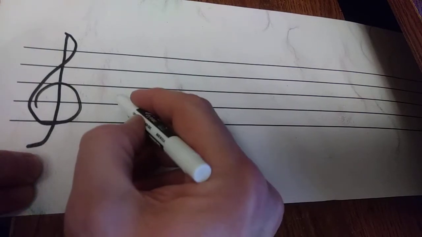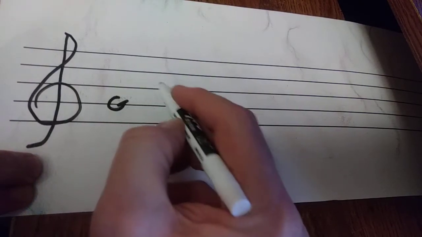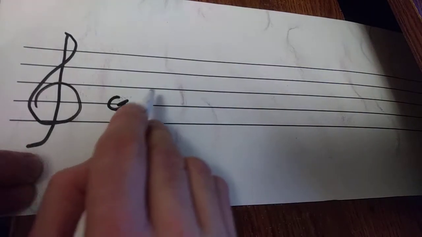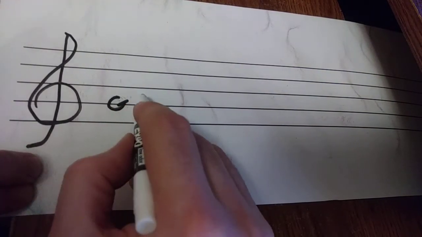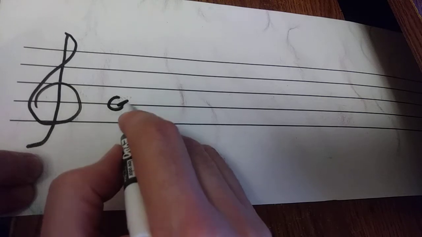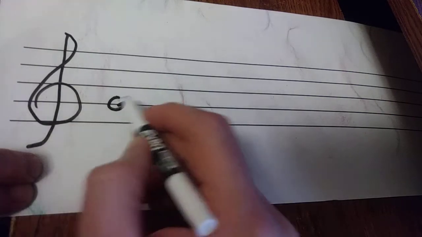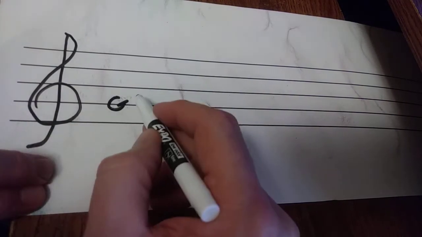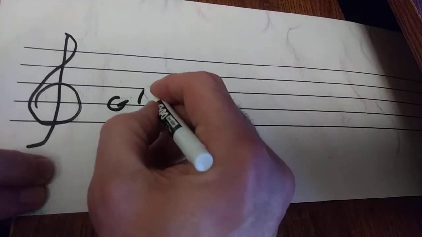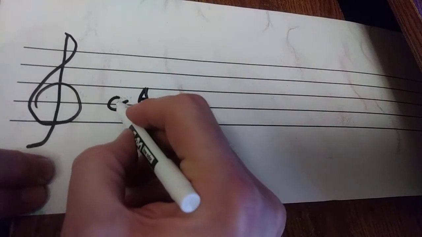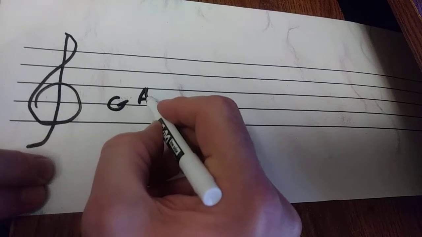So if this one is G, then as we go higher the next place is the next letter of the alphabet, but G is the last one in music, so we start again at A. So this space here, the next place after G, is A.